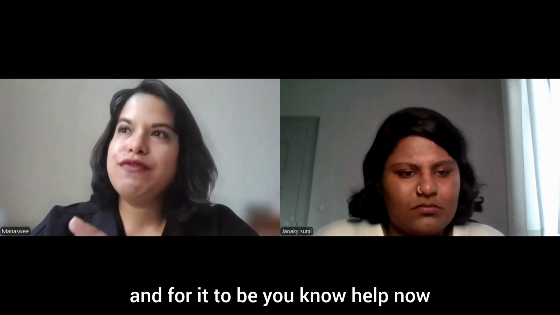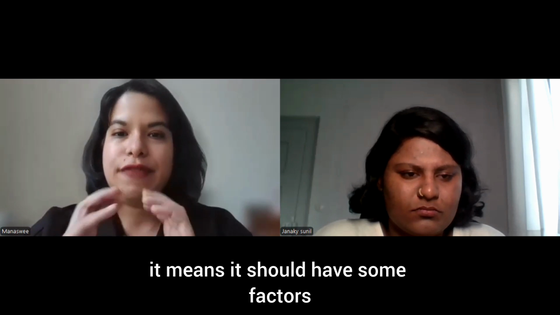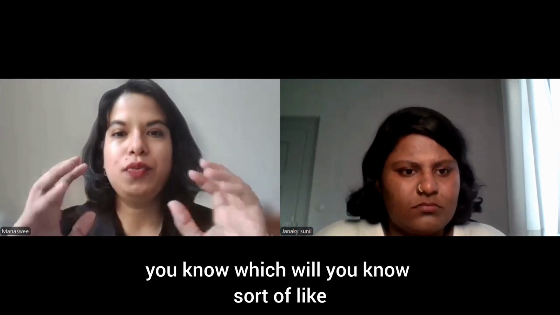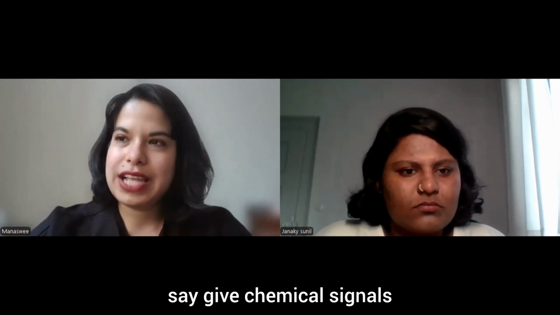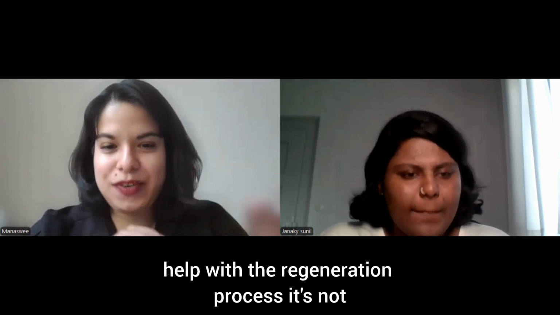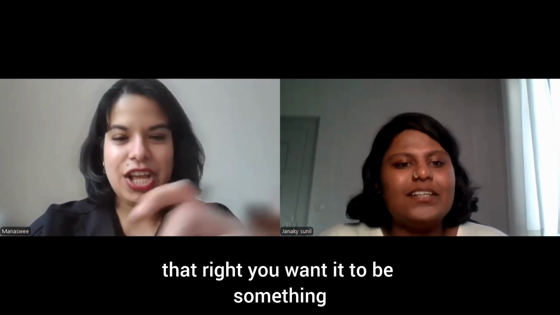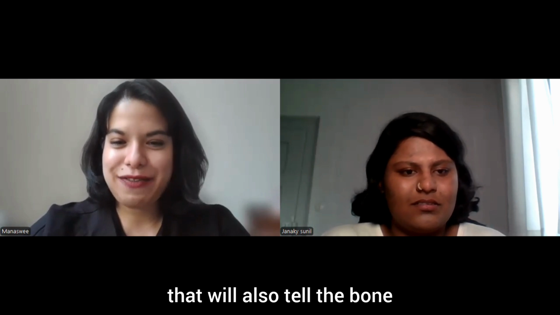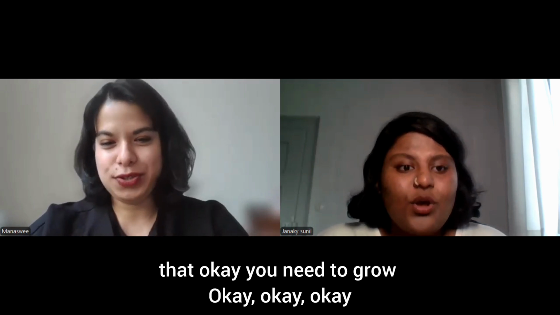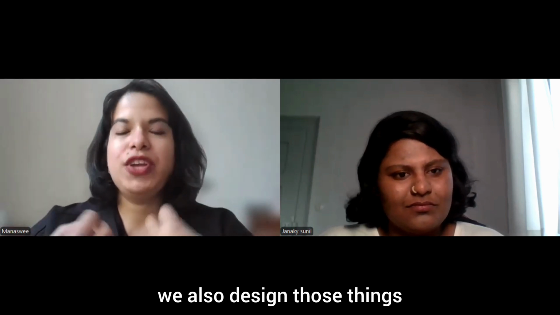For it to help with bone regeneration, it should have some factors which give chemical signals that help with the regeneration process. It's not just a piece of metal stuck in there, right? You want it to be something that will also tell the bone that, okay, you need to grow. So when we synthesize the polymer, we also design those things.